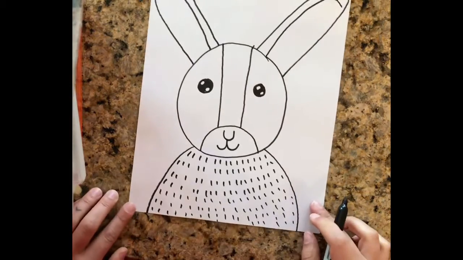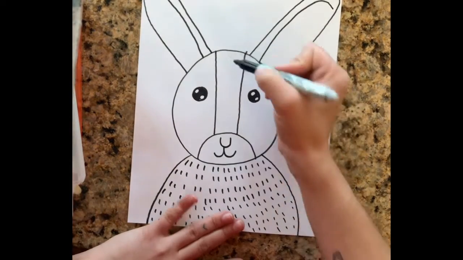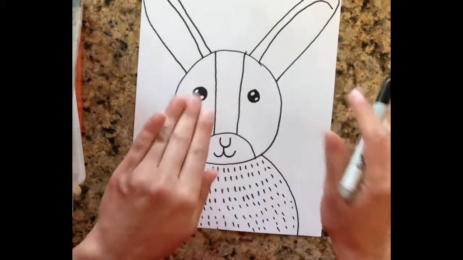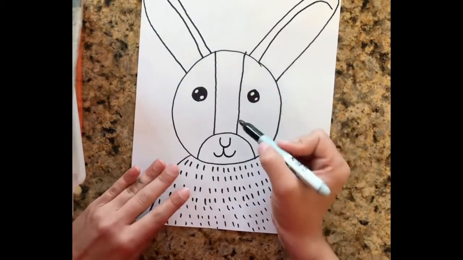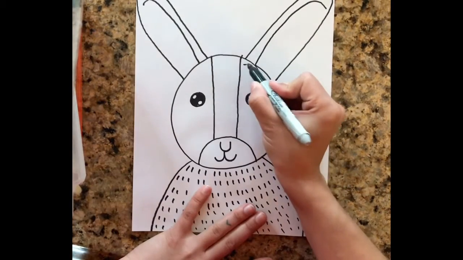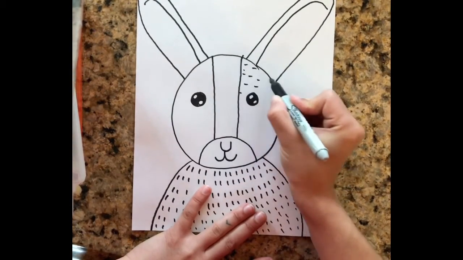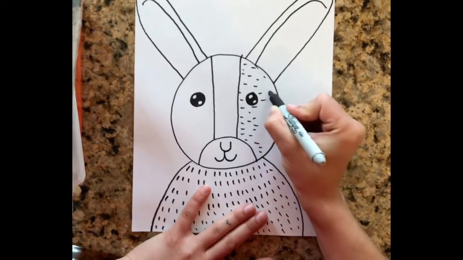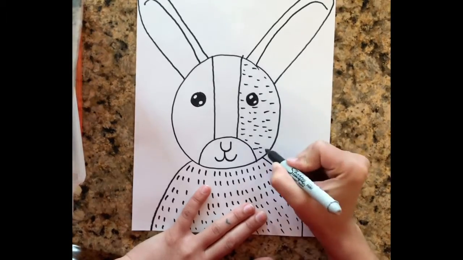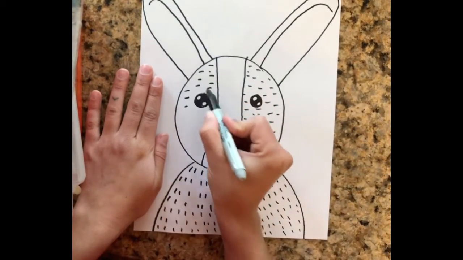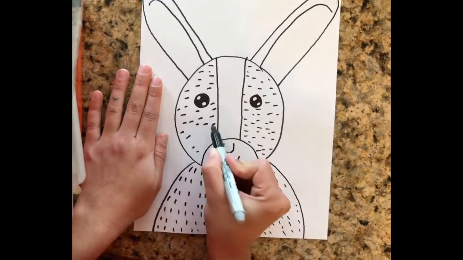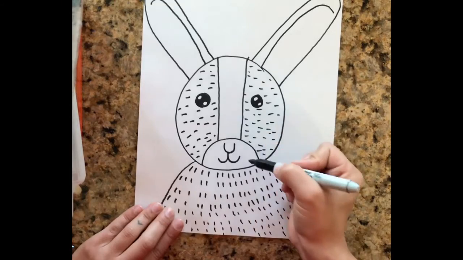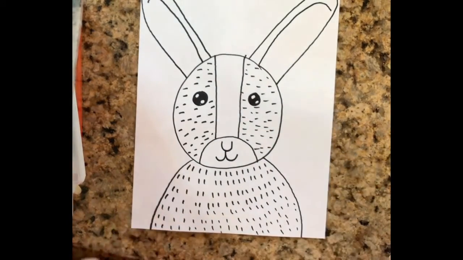Now once you get to the face, you're gonna leave this line and around the nose and the mouth, you're gonna leave that white. But all around the face, I'm gonna do those texture lines too, because bunnies are covered in fur. But remember, you leave this stripe white and you leave the nose and the mouth area white for now.